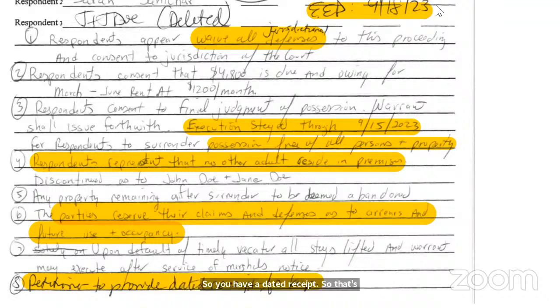And then the other thing I just want to mention is right here, it says earliest eviction date September 18th, but then it also says execution stayed through September 15th. So this can be a little bit confusing. There are two different dates of when you're essentially supposed to have left by or the date you can be evicted. It may be confusing to someone who doesn't do this all the time. So definitely say, hey, this was confusing. We need to clarify. What is the date I have to leave by?